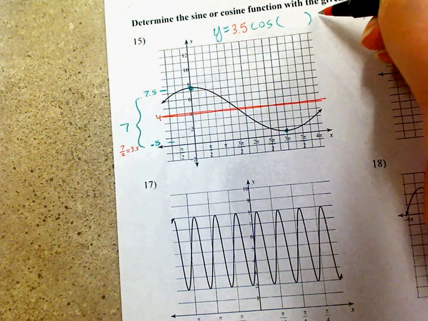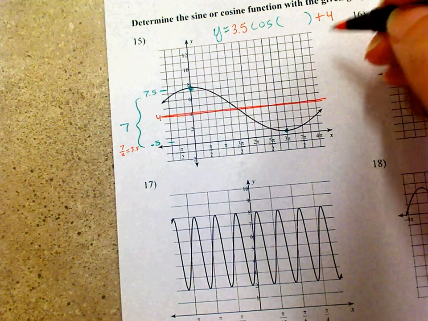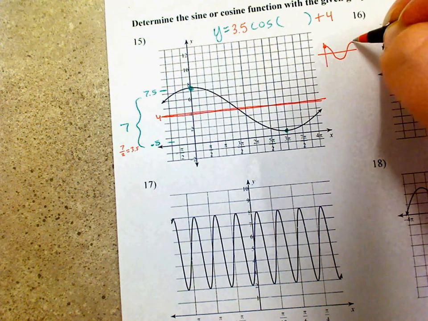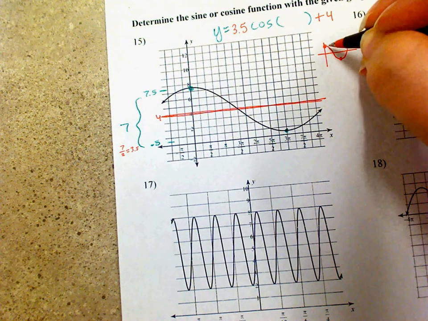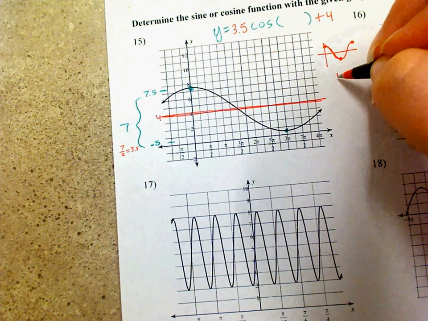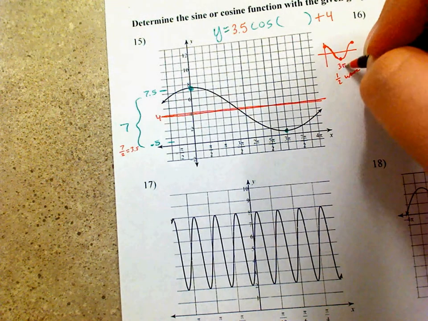Well, when I think about a positive cosine wave, it does this and it does that. And the distance between here, the max and the min, is a half of the wave. So if this right here is 3 pi, then that means this right here is 6 pi. So I know that the period equals 6 pi.